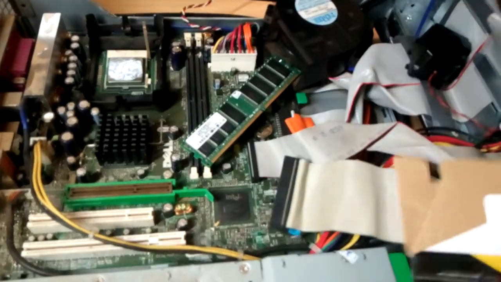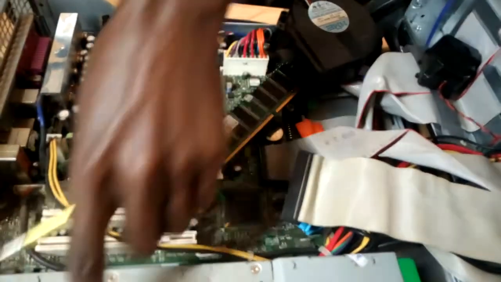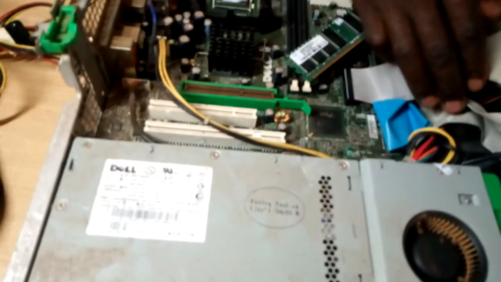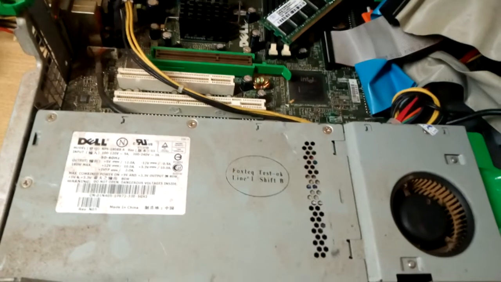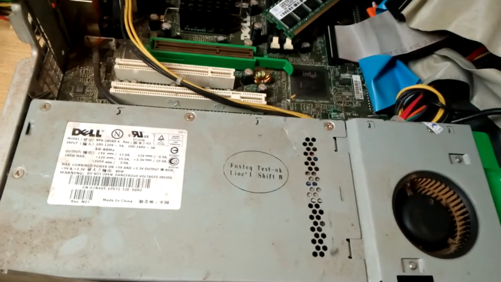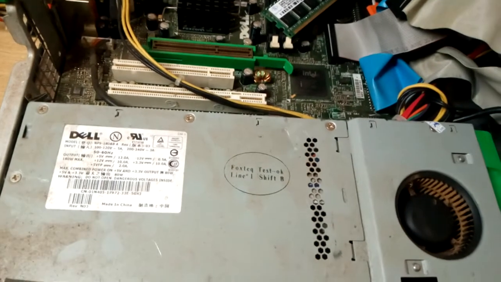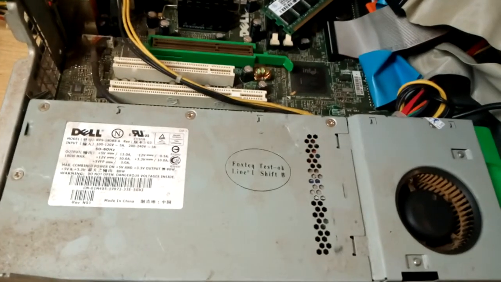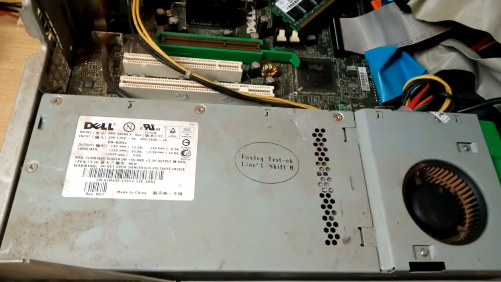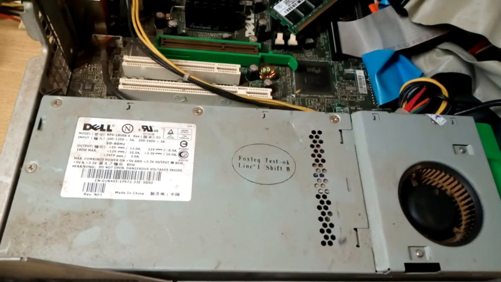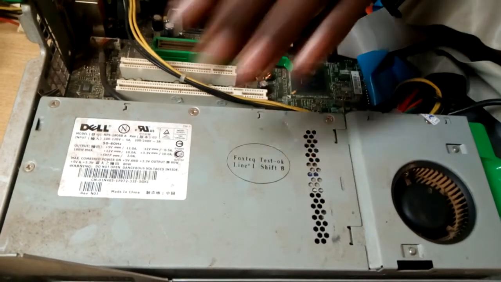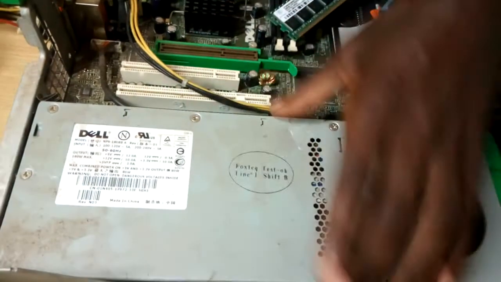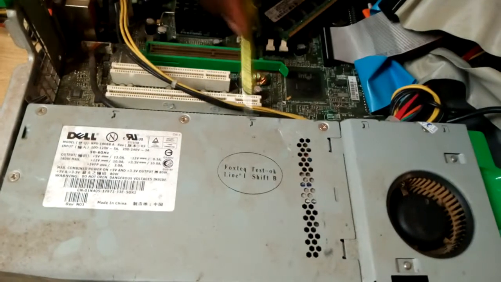Next, we can talk about another component after the hard disk, which is the power supply. Power supplies come in different types and different sizes depending on how big or how small your computer is. So when you look at this computer of mine, the computer that is before me, this is the component that I'm talking about. It is the power supply.